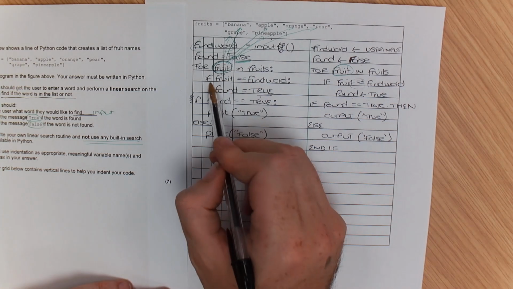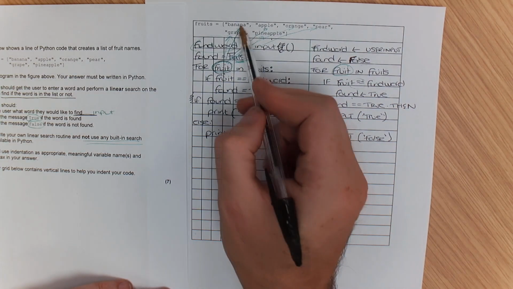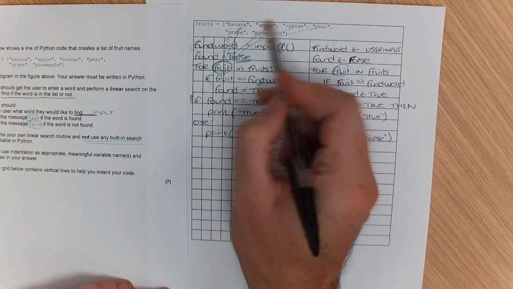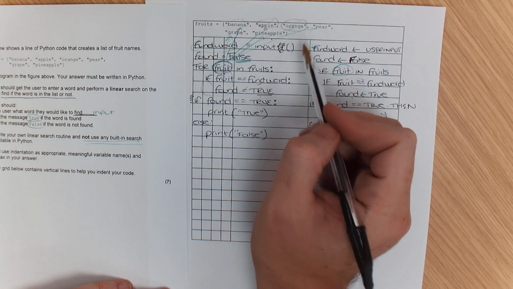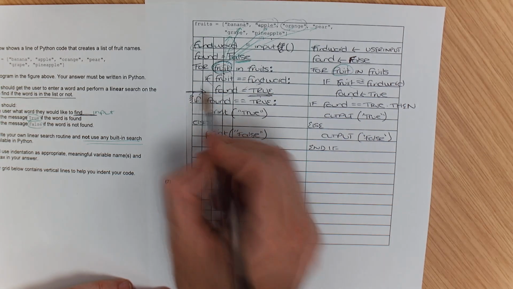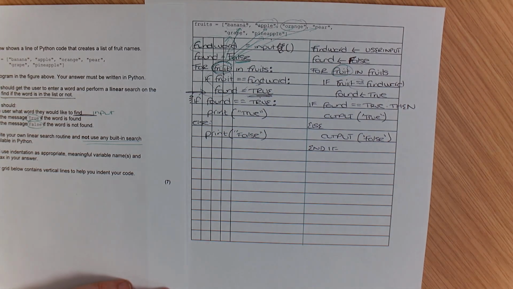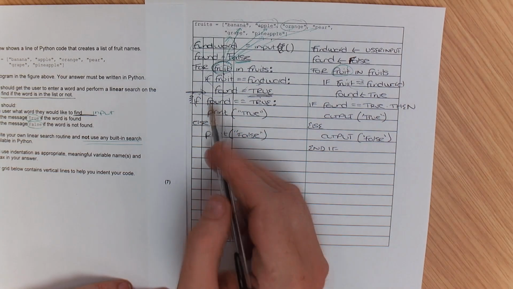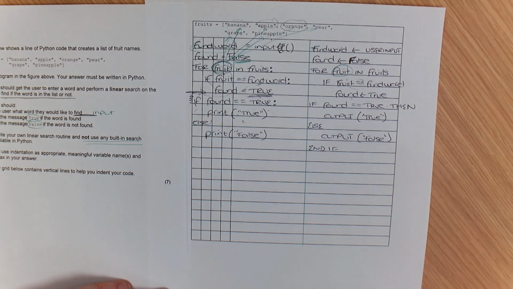Is it found the word that I put in? No, it hasn't, so that's still false. Go back around, still false. Now it's found orange, that's set to true, but nowhere inside my loop have I changed it to false again, so it's still true. That's why when we finish the loop, we come down here, and if found is true, then it's printed that out.